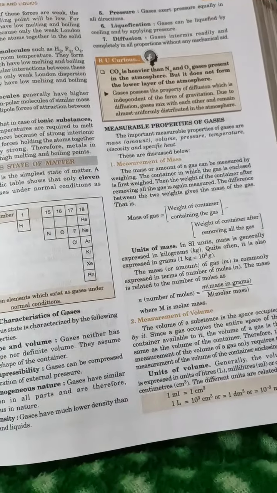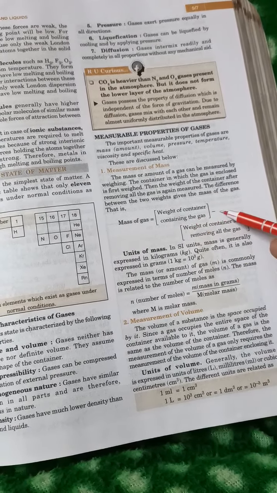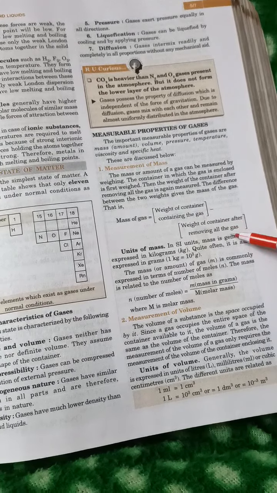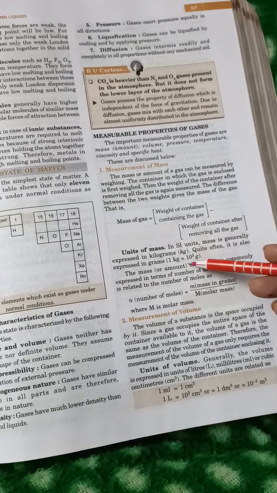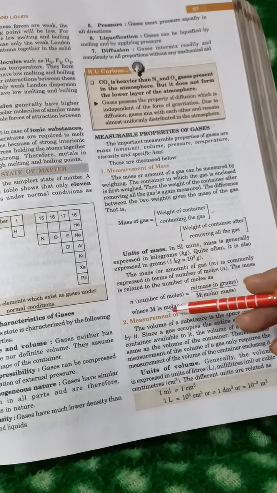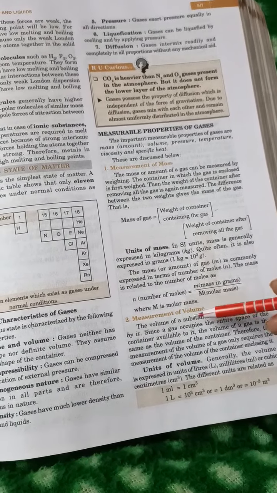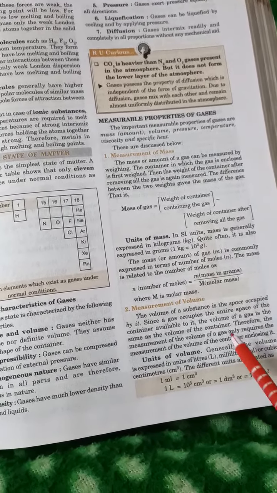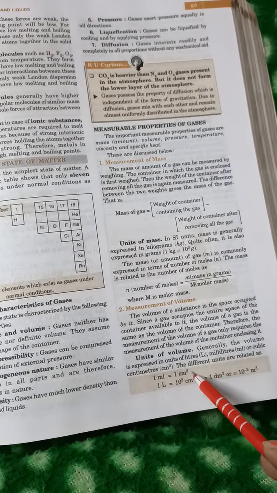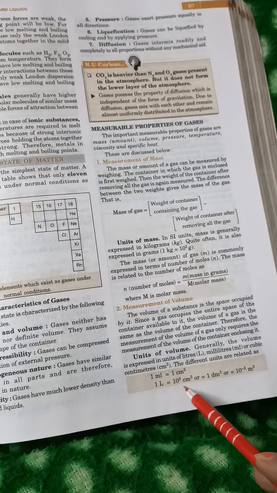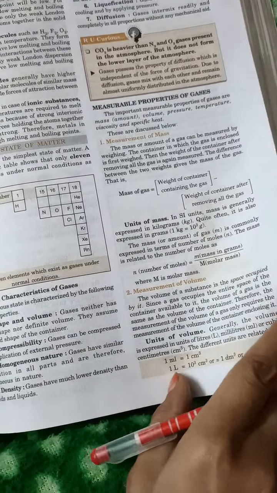Measurement in mass is done by the weight of the container containing the gas minus the weight of the container after removing all the gas. The SI unit is kg; 1 kg is 10 to the power 3 grams. The number of moles is equal to mass in grams upon molar mass. Measurement in volume: the volume of a substance is the space occupied by it. The unit is 1 ml equals 1 centimeter cube. 1 liter equals 10 to the power 3 centimeter cube, or decimeter cube. Okay, measurement by volume is over.